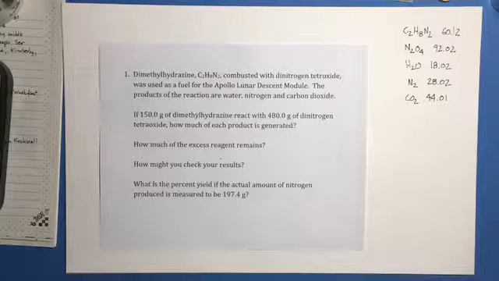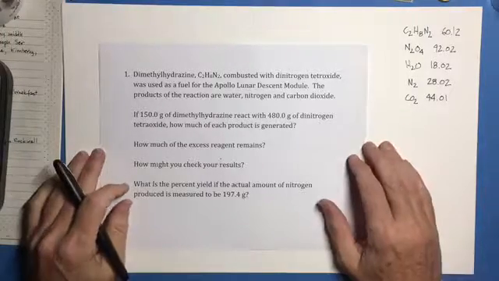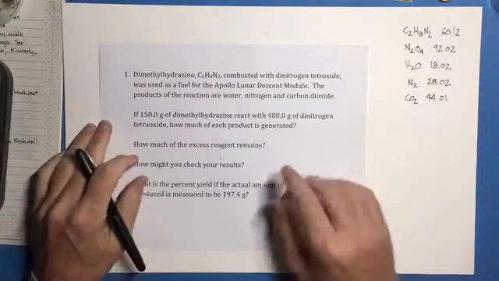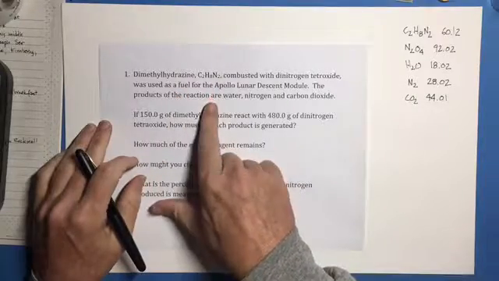Here is a fairly sturdy stoichiometry problem that you can use as a model to do all your stoichiometry problems. Let's look at our text here. I've already sent this out to you in an email.